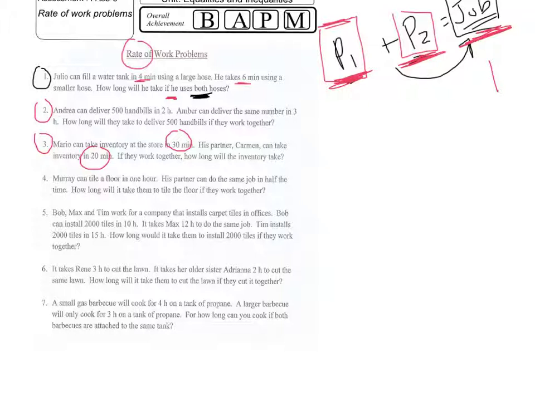So in 1 minute, they do 1/30th of the job. Plus, in 1 minute, they can do 1/20th of the job. You just take 20 minutes, they can do the whole job in 20 minutes, and you cut it up into 20 equal groupings, and they can do in 1 minute, 1/20th of the job. This equals one complete job. There's a different way of doing this, and we'll show you that one as well.